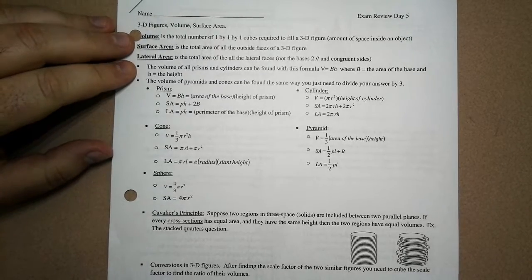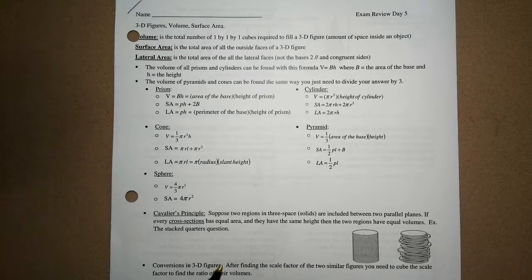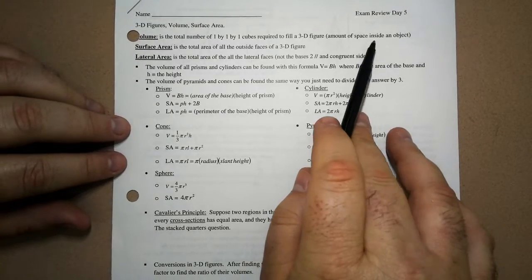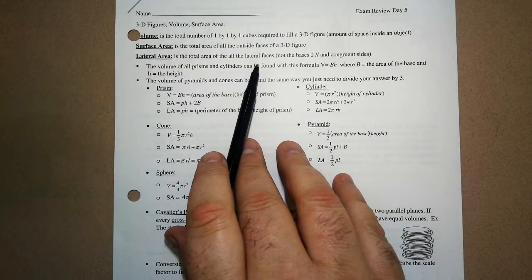All right, so starting off with, what is volume, surface area, and lateral area? Remember, the volume is the number of 1 by 1 by 1 inch cubes, like a dice, if you think about it in terms of inches. If you could fill a shape with those dice, how many would you get, right? It's the amount of space inside an object. Surface and lateral area have to do with the outside of the object.